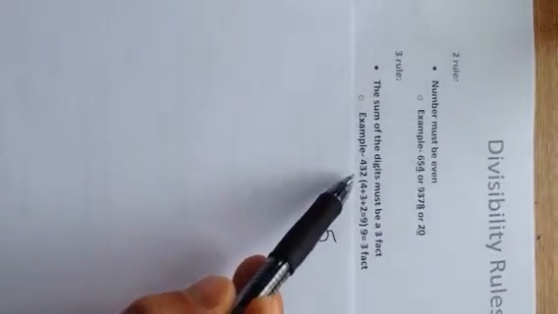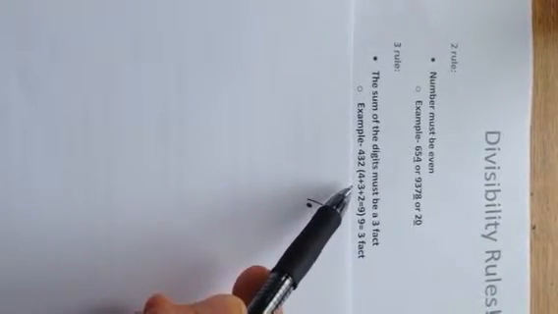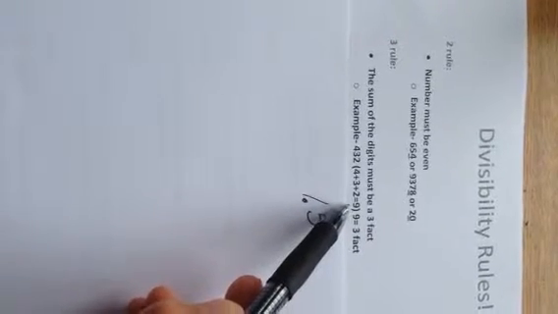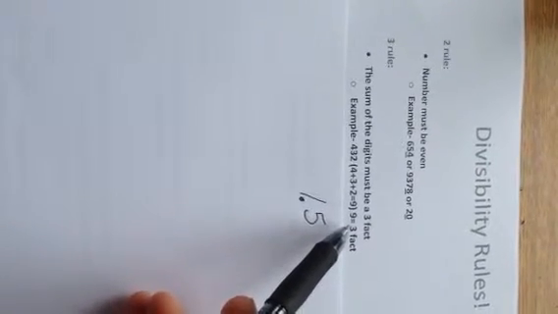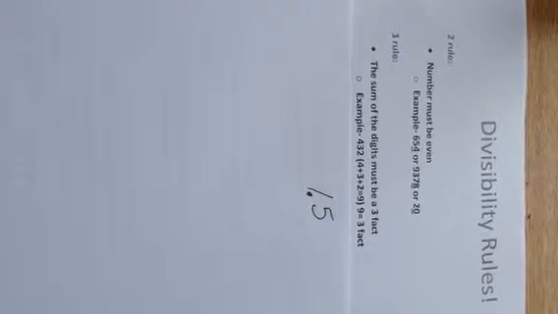In the number 432, if we add the 4 plus the 3 plus the 2, we get a total of 9. Being that 9 is a 3 fact, we know that we will be able to divide the total number, 432, by 3. So the sum of the digits has to end up being a 3 fact.